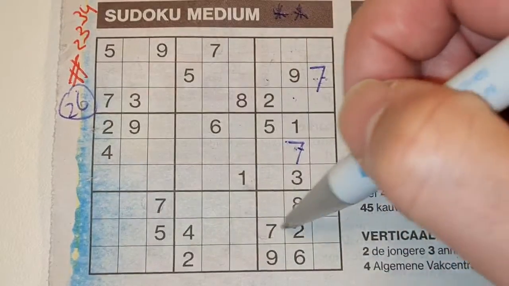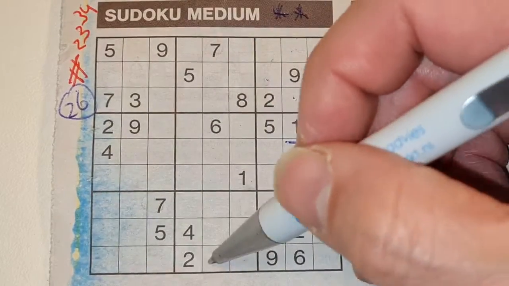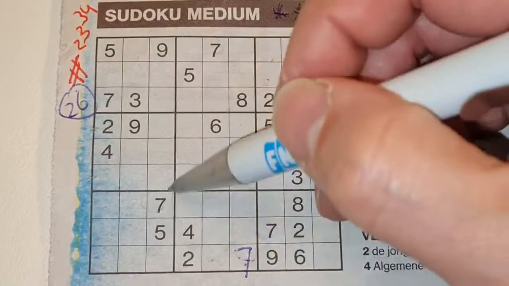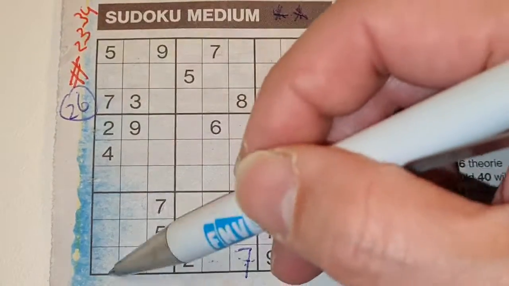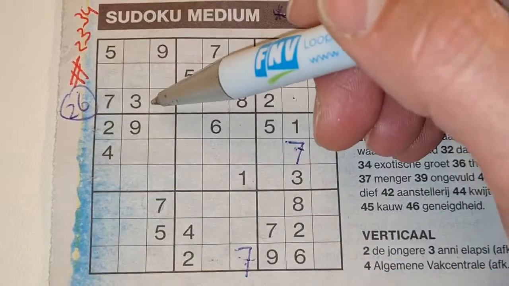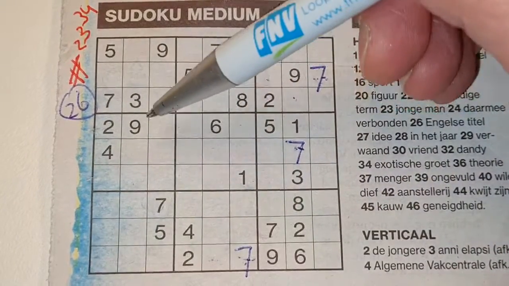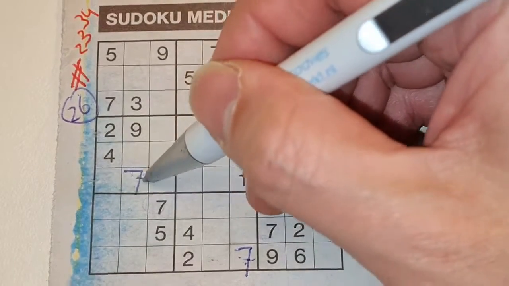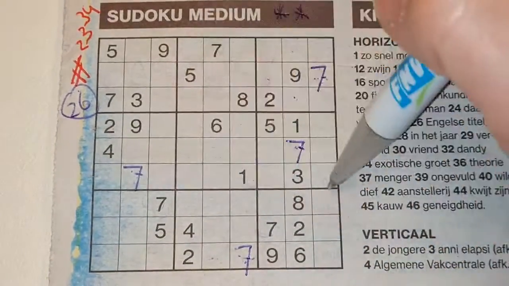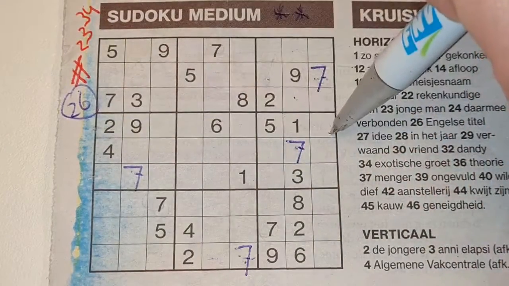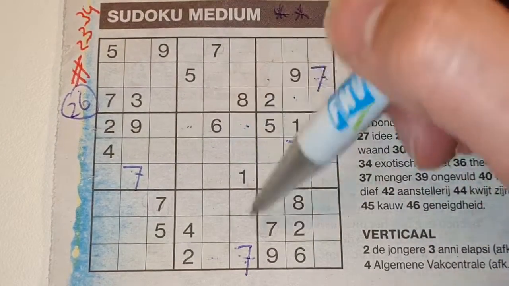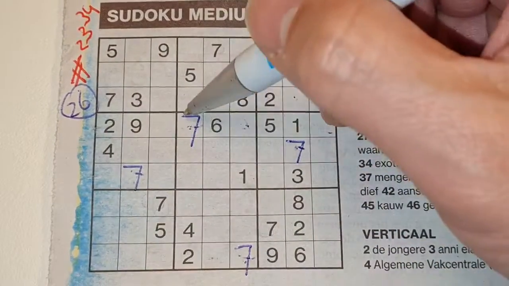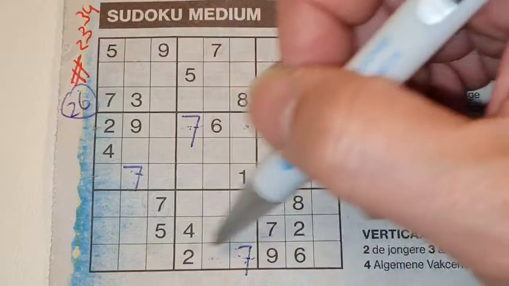7 in this row, 7 in the row below. So in the last row, only 2 places for the 7 should be here or there. We see there 7, no 7 there, 7 should be here. 7 in the third column, 7 in the first column, so in the second column, the only 2 places for the 7 should be here or there. We see there 7, no 7 there, 7 should be here. 7 in this row, 7 in the middle row, so in the row above, the only 2 places for the 7 should be here or there. We see there 7, no 7 there, 7 should be here. And all the 7s are used, I can see.